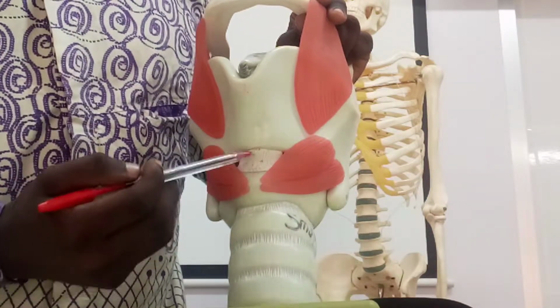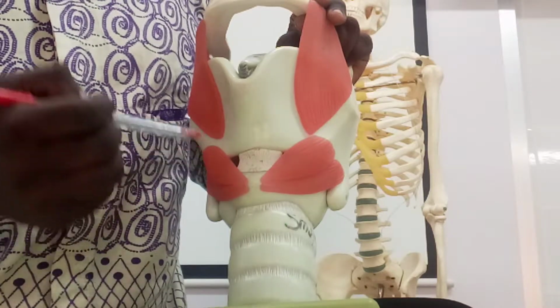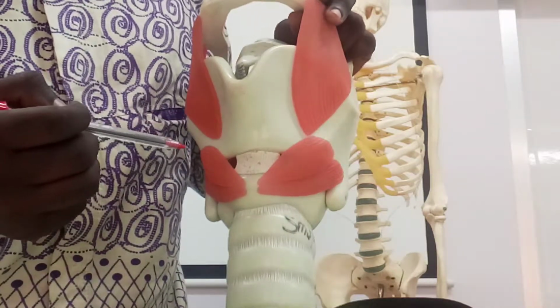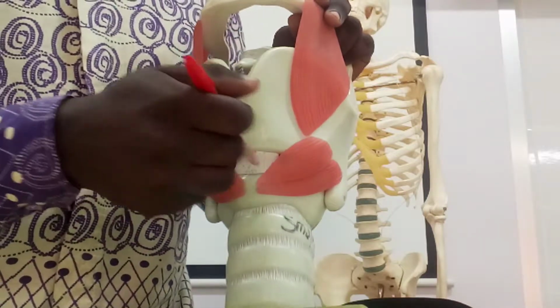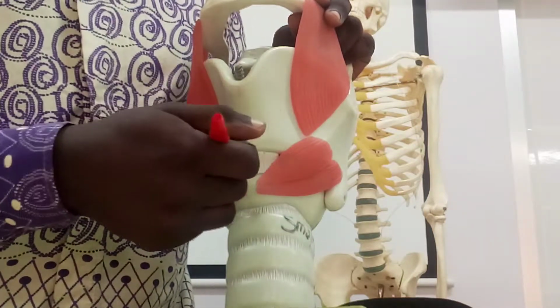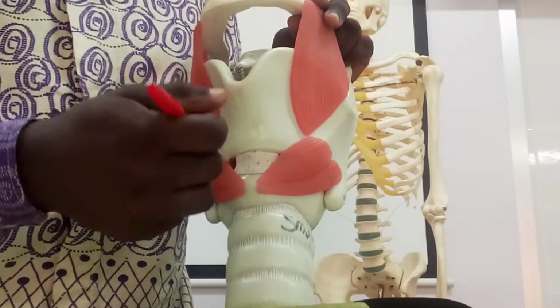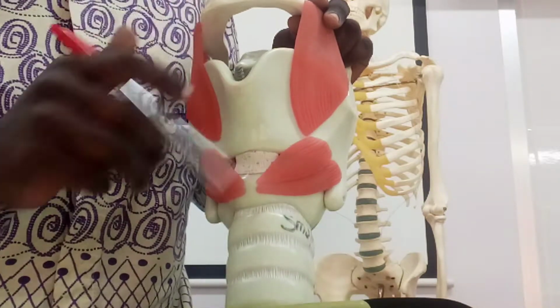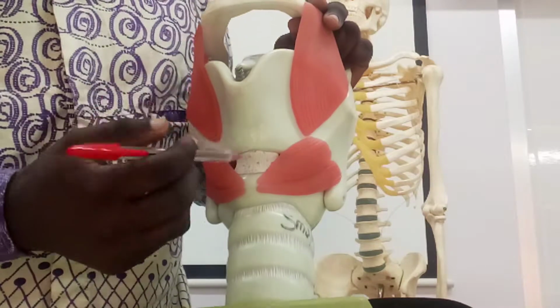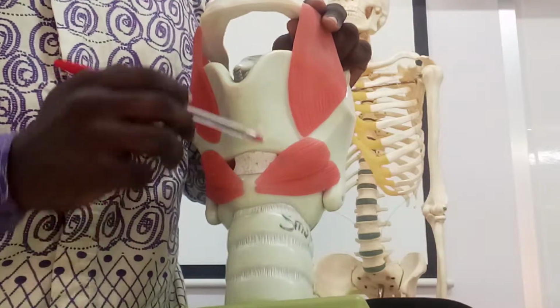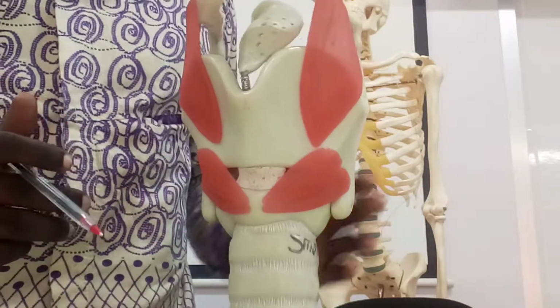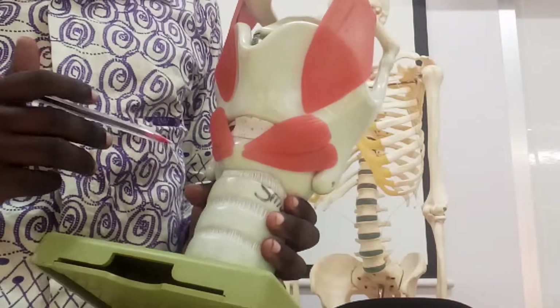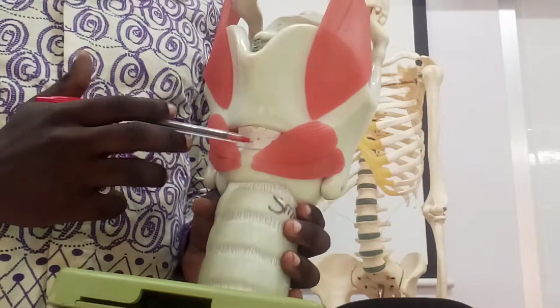Now, it is thickened in the midline to form what we call the cricothyroid ligament. And of course, on the lateral portion of this ligament is what we call the conus elasticus. They are cone-shaped elastic fibers, actually part of the cricothyroid membrane.